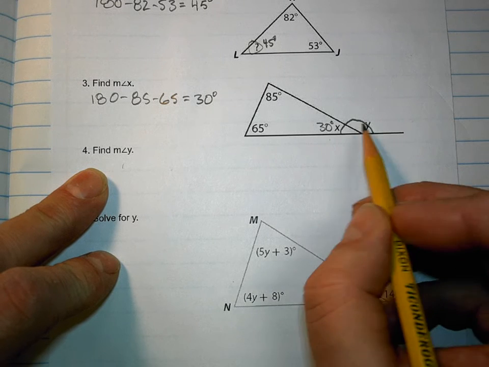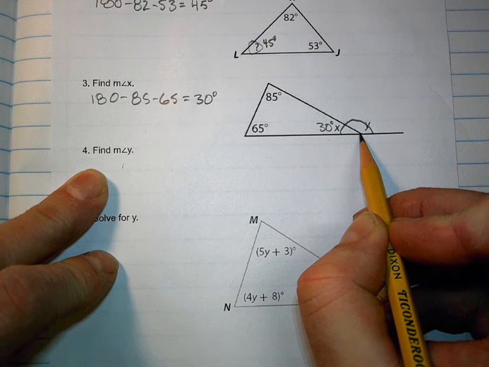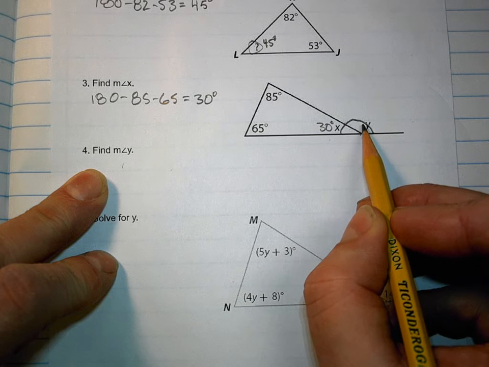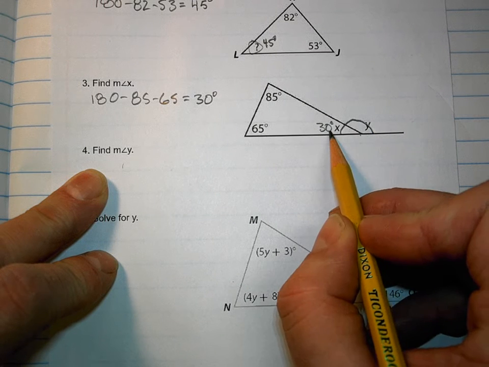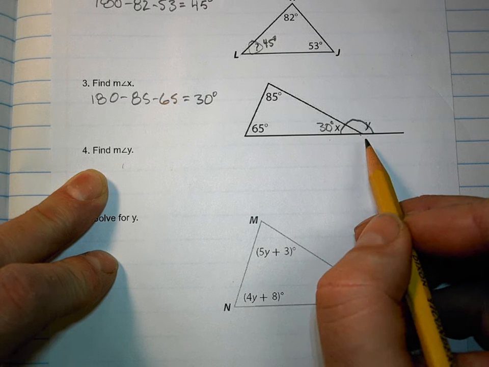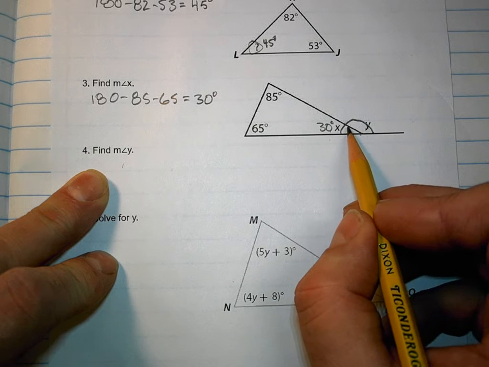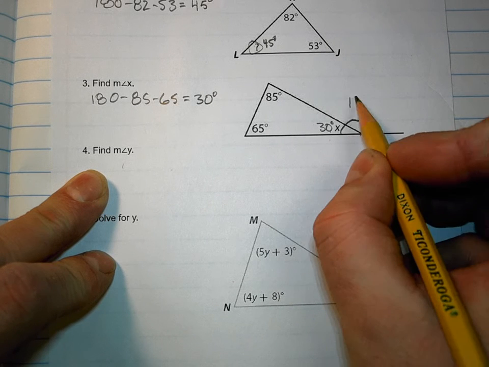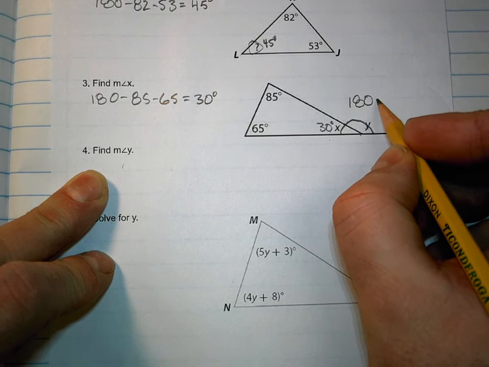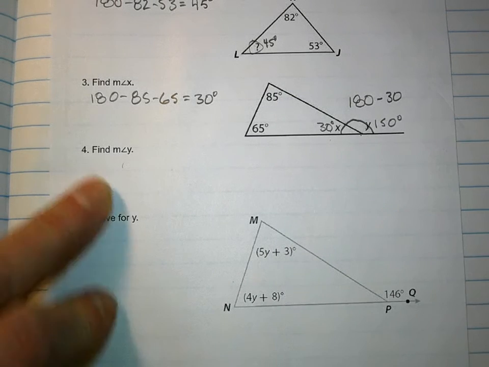So if these two equal 180, I already know this one. How do I find this one? If both of them equal 180, and this one equals 30, how do I find the remainder? What am I going to add? Think about this. They both equal 180, right? If this one's 30, all I got to do is subtract this one. Yes, it's 150. And I get 150 degrees.